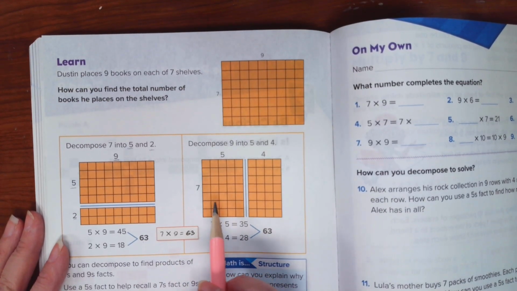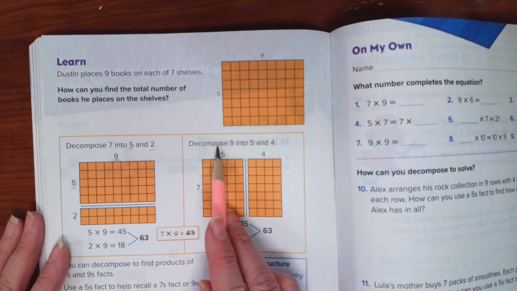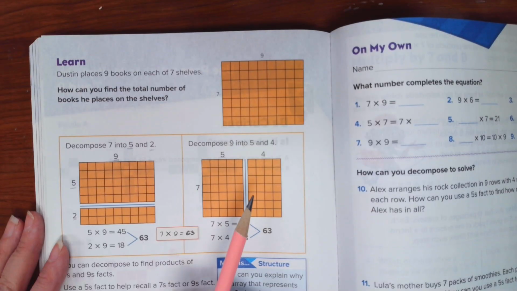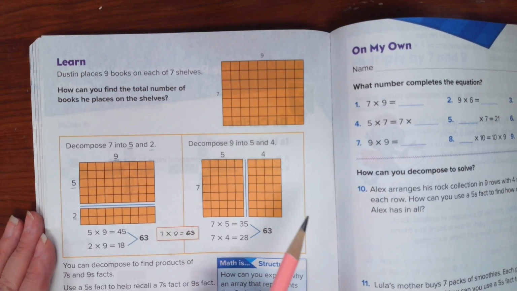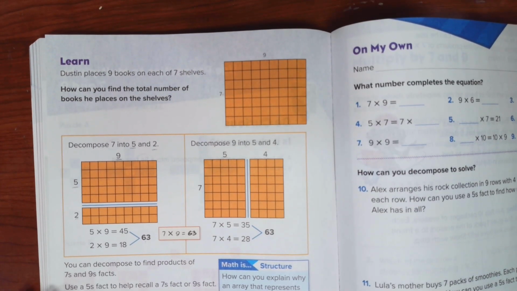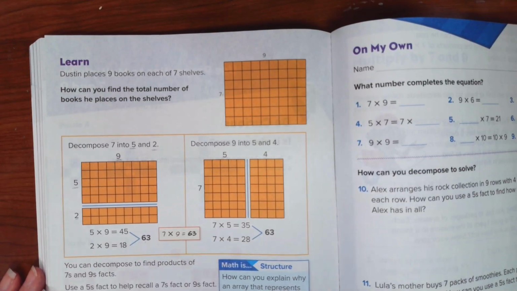The same thing goes, we can take 7 and decompose our 9 into 5 and 4. So we're breaking apart and pulling out that 5. So you can decompose to find products of 7's and 9's facts by pulling out the 5's.